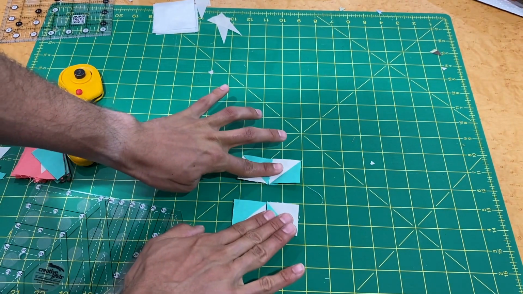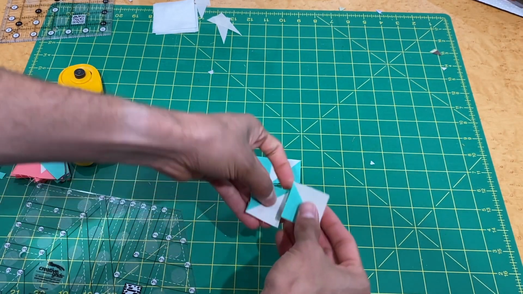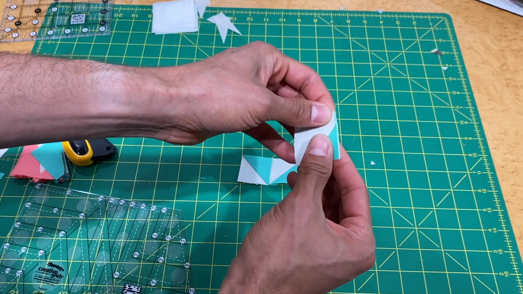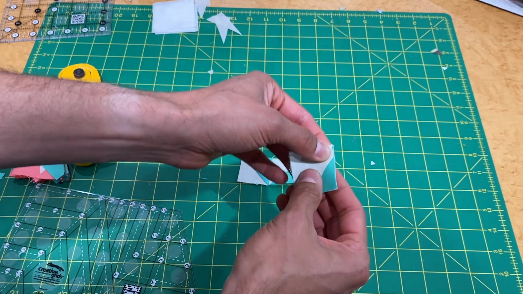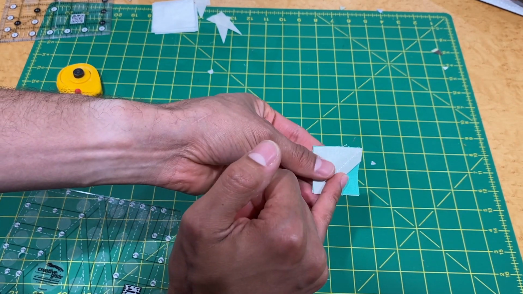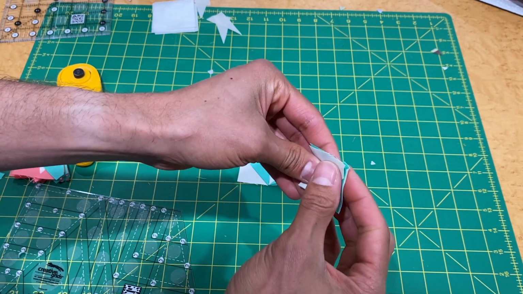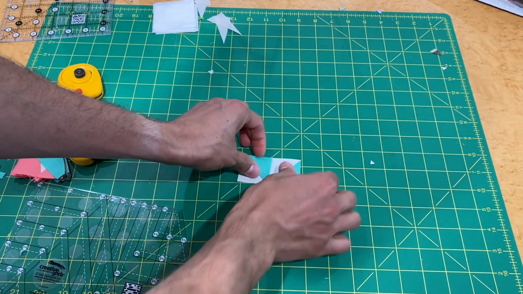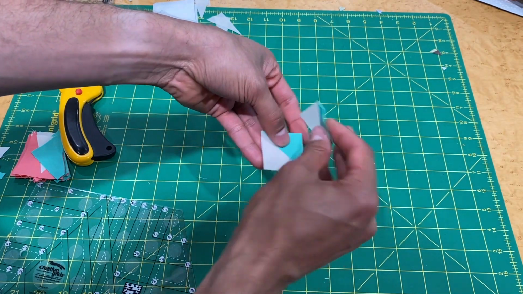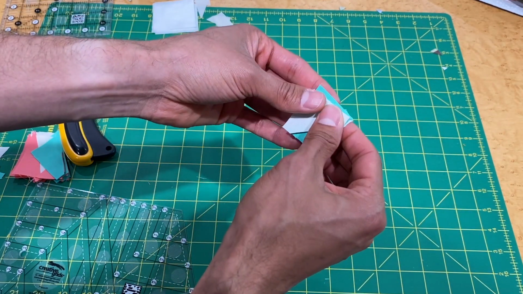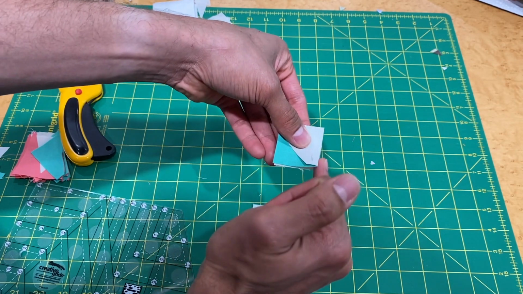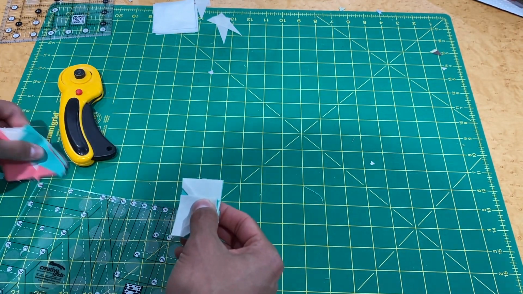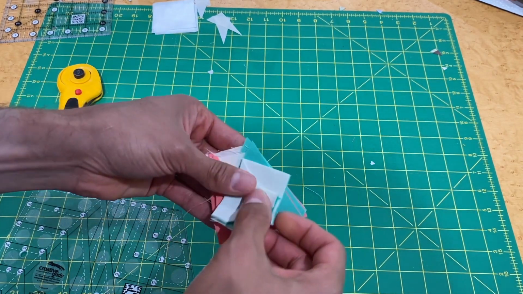So we're going to sew these two together, right sides together. And of course, by having them pressed to different sides, that will just notch nicely in there. So you'll sew down this side here, and with the other two, you'll do the same thing. And you'll sew down this side. So we'll go take these and these to the sewing machine, and we'll be right back.